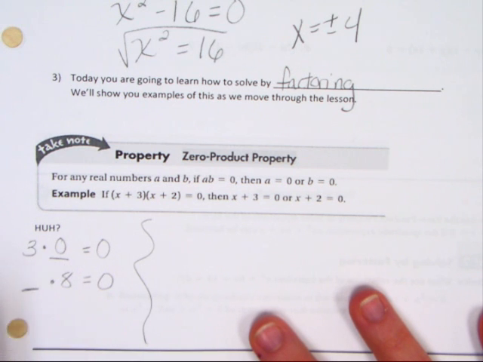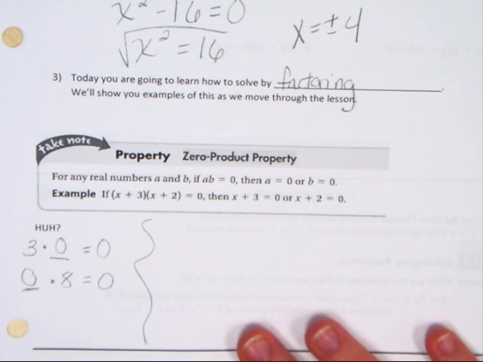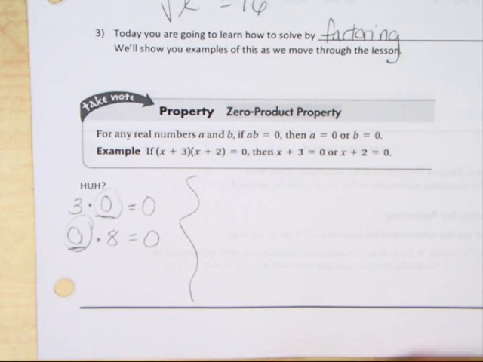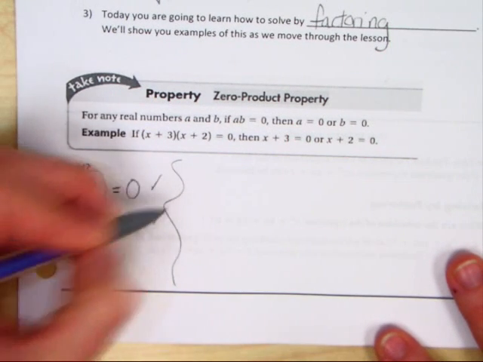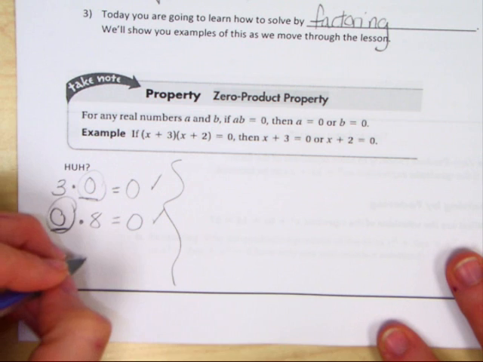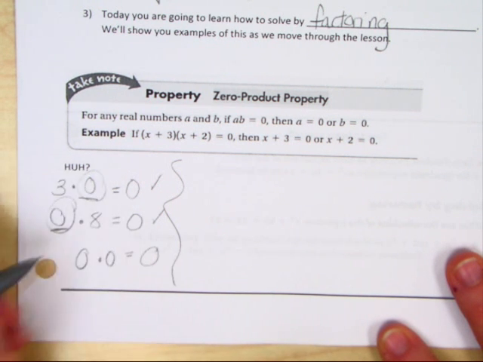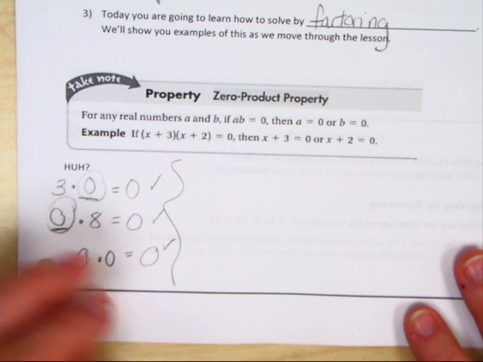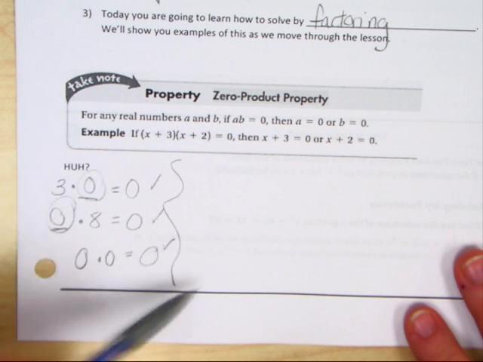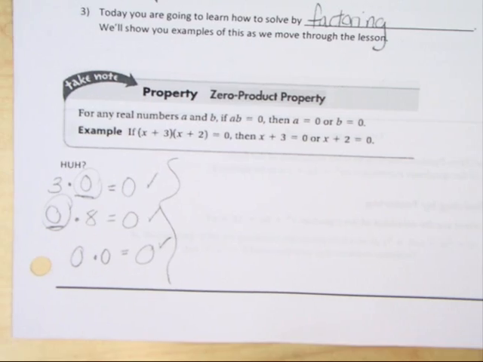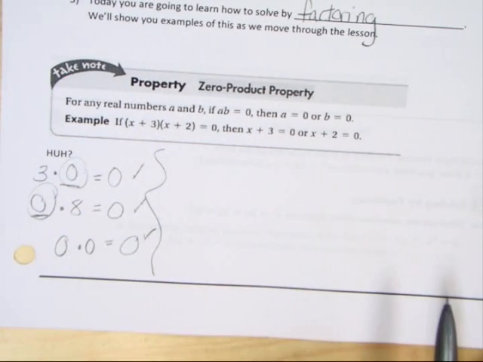What would this something have to be? 0. So as long as one of them is 0, the answer will be 0. What if both of them are 0? Would your answer be 0? Yes. That's pretty much what the zero product property says: as long as one or both of them is 0, then your answer will be 0.